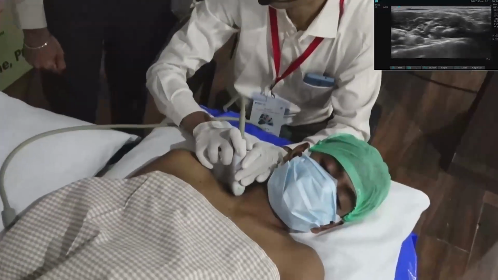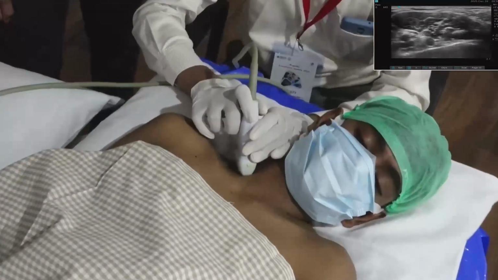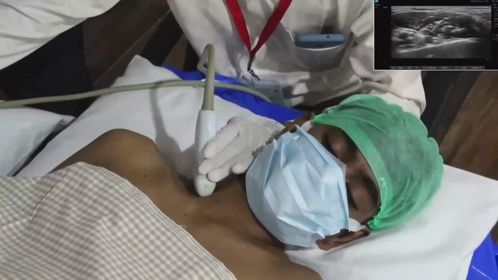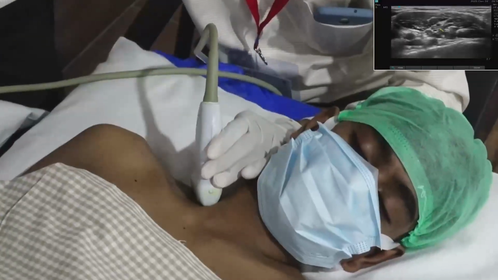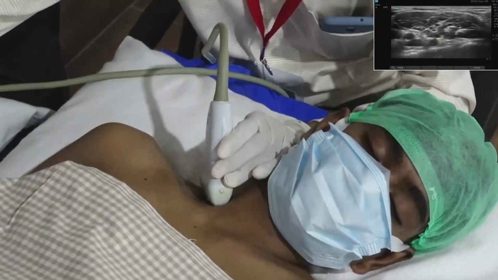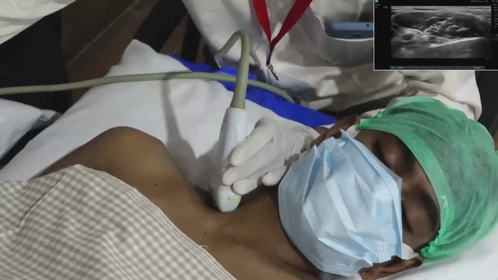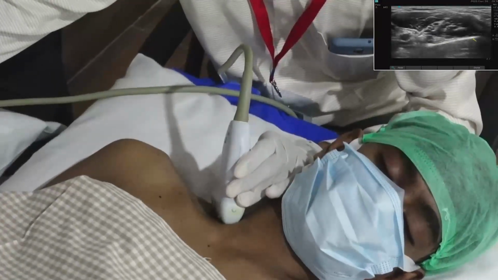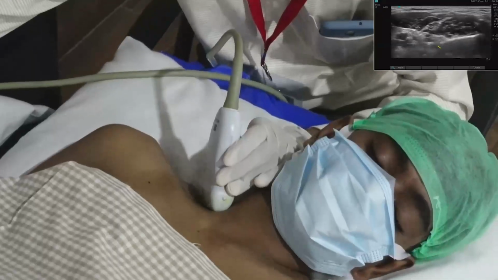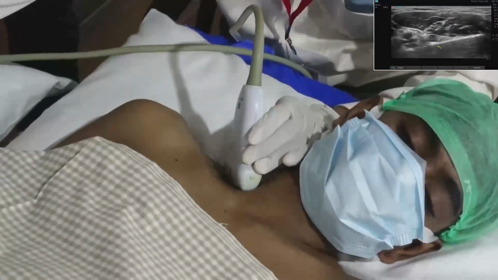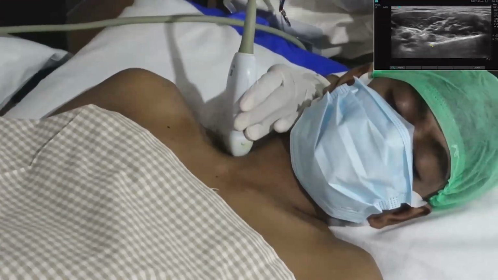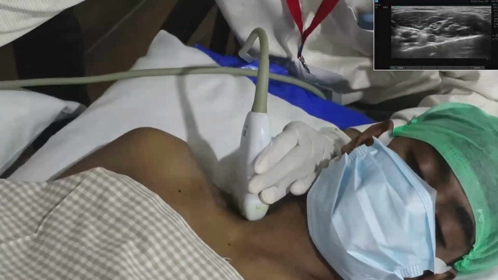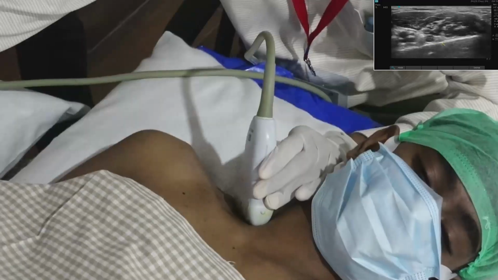Now we have to look for the distal component, that is C8. So this is middle trunk, and if you look here, one hyperechoic line, that is the first rib. In fact, they say it is the first rib and T1 transverse process bony complex, it is called the T1 transverse process and first rib complex.